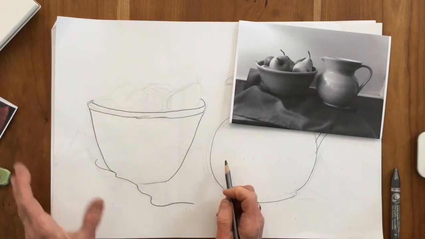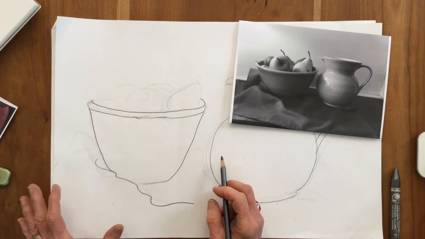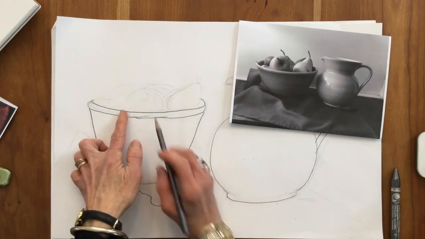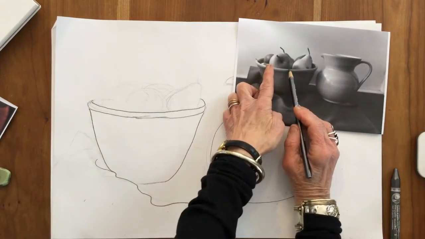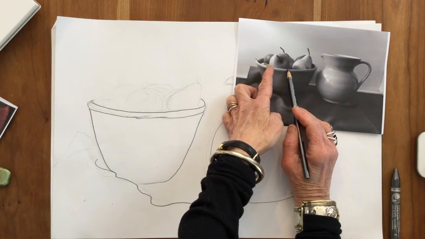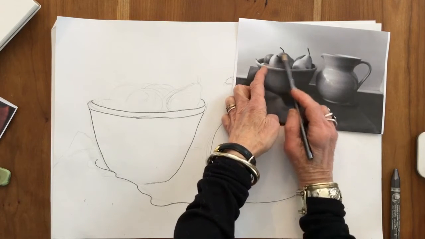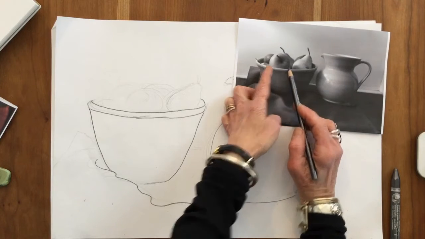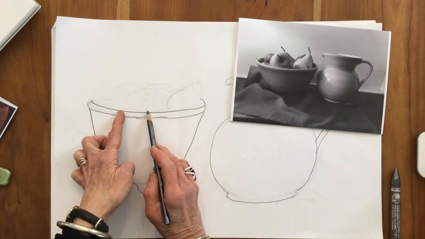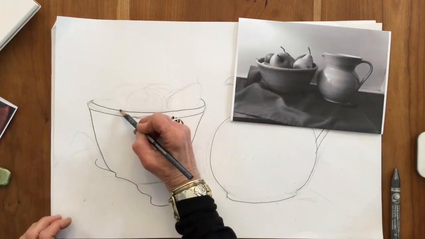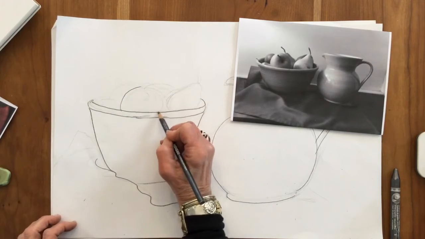Now, when you go to do the fruit in the bowl, oftentimes when kids draw the fruit in the bowl, they make it way too small. So figure out some landmarks. How much of this pot does that apple take up? And do I see the whole apple? I just see this curve. I don't see the bottom part of the apple. So about like that. I'm going to put a little line here, a little line here, and I am going to make my apple reach from there to there.